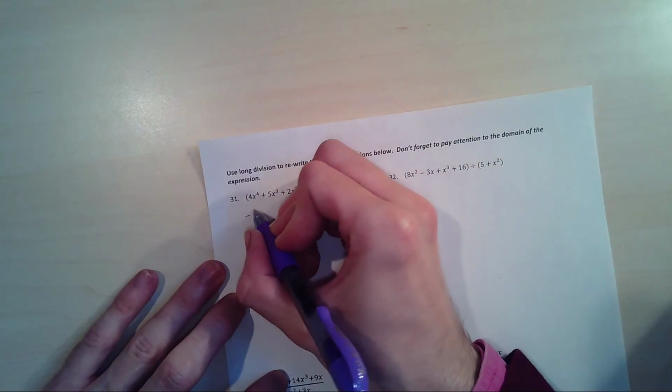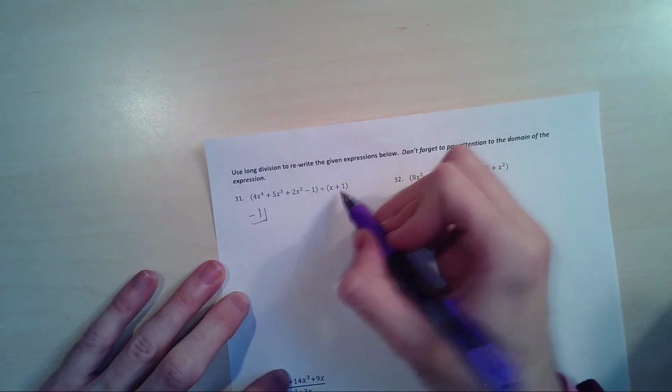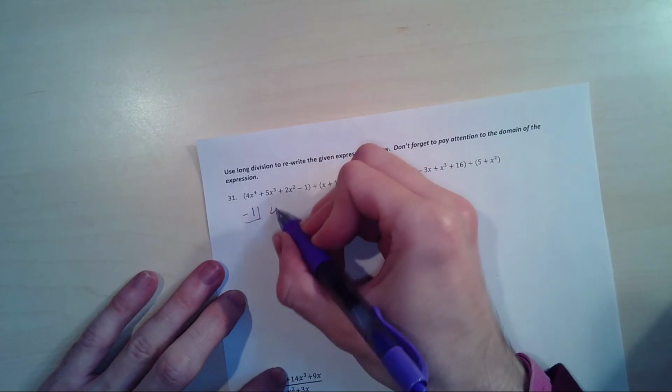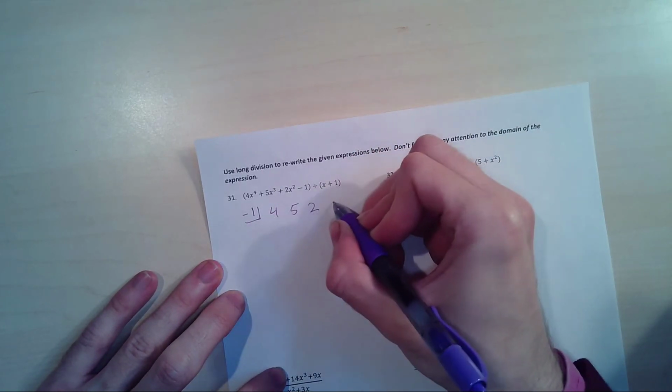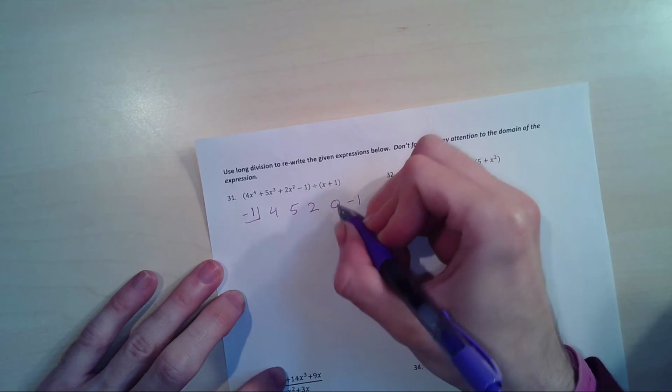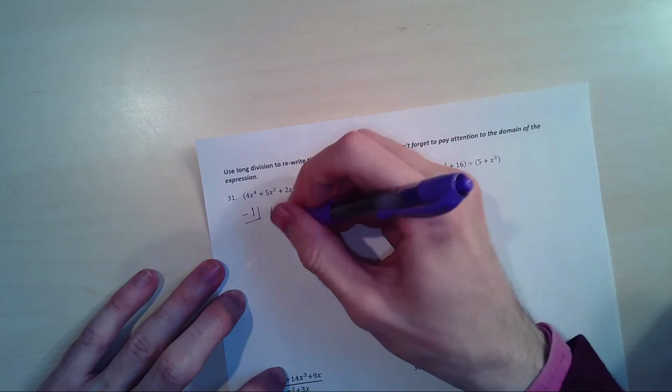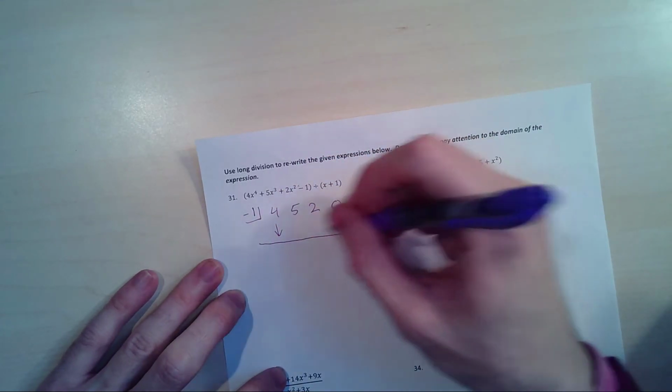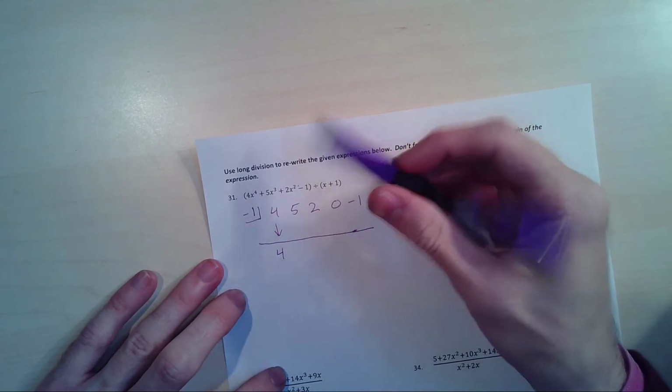Synthetic division here. We got -1 in the box. That's what makes this equal to 0. Then we got 4, we got 5, we got 2. We have 0. -1, we got 0 because there's a 0x. You've got to be careful there. Don't forget, 4 comes down.